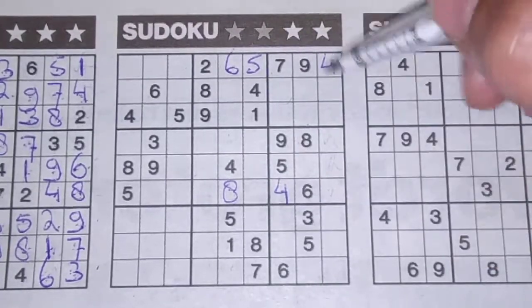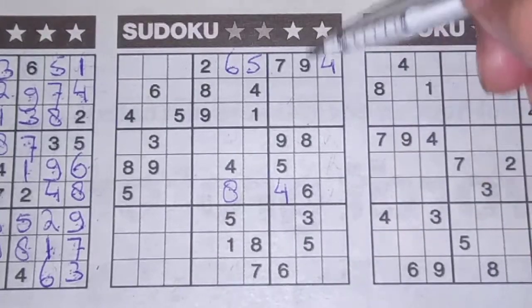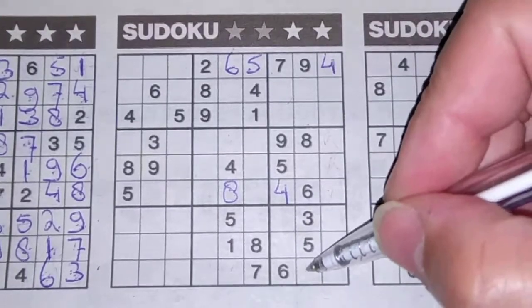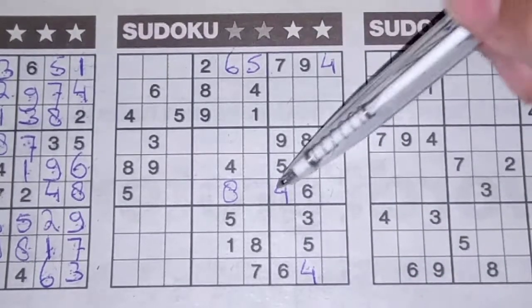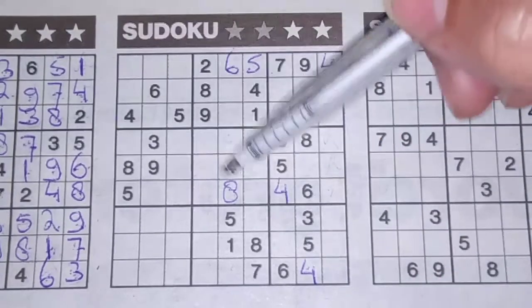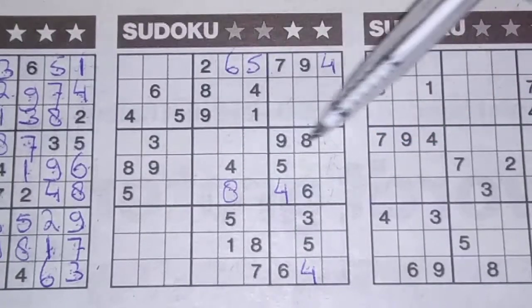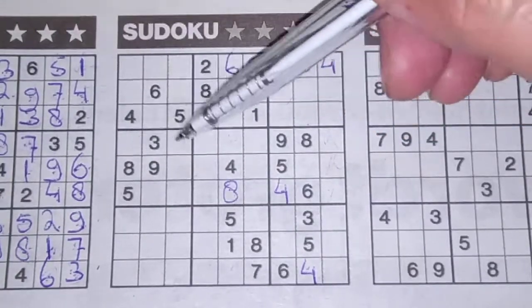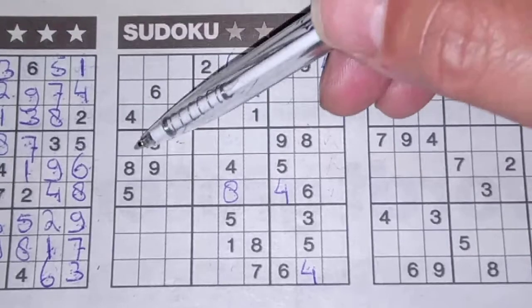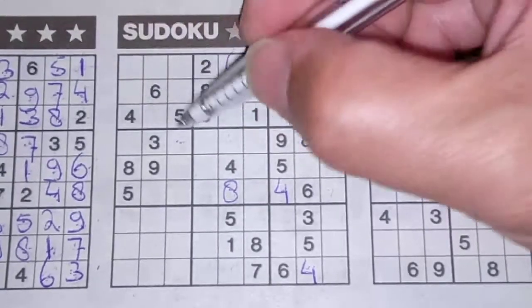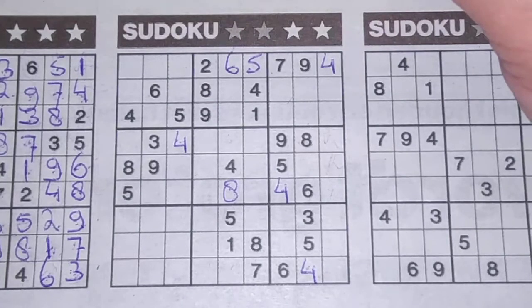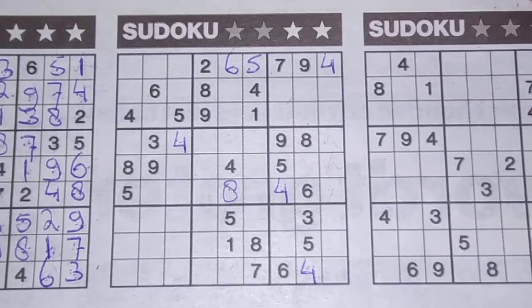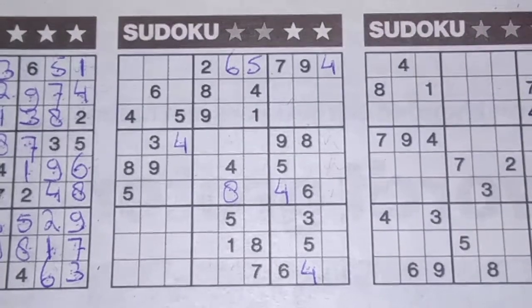4 in this column, 4 in the last column, so in the column between, the only place for the 4 should be here. 4 in this row, 4 in the middle row, so in the row above, the only 2 places for the 4 should be here or there. But I see here 4, no 4 there, 4 should be here. And then I cannot continue with the 4. Need more information.